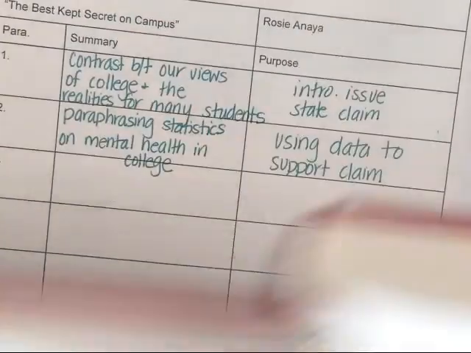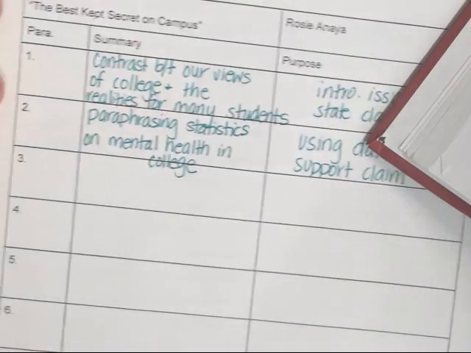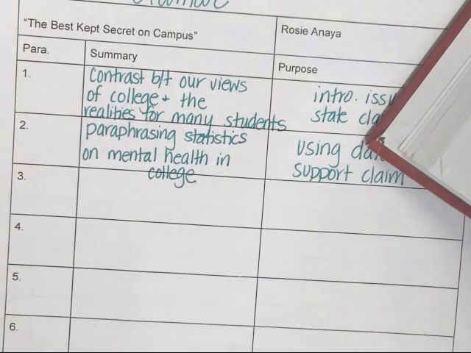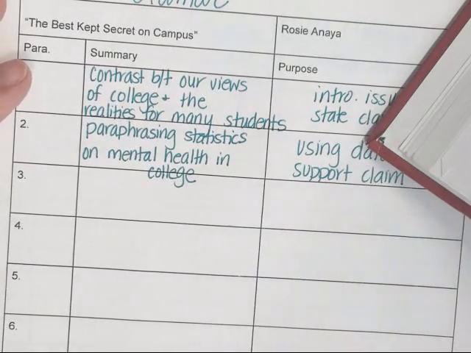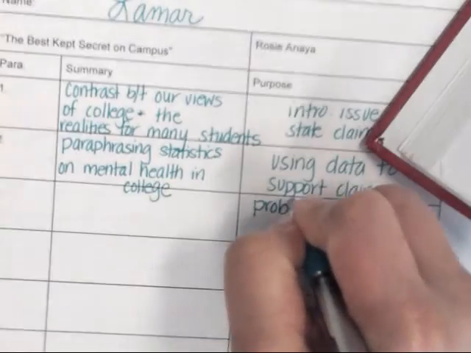All right, good. So what is the problem as presented in this paragraph? People aren't coming out and asking for help. Why? Because there's a stigma around mental illness. So her purpose here is to illustrate the problem.